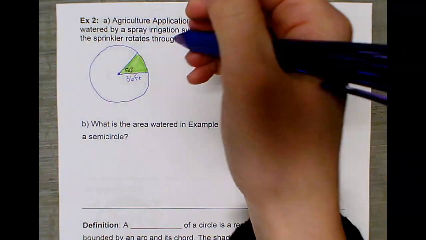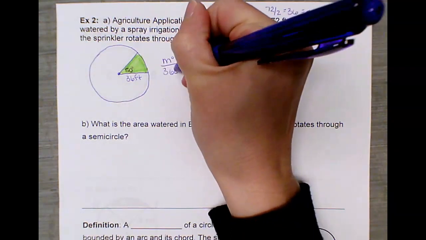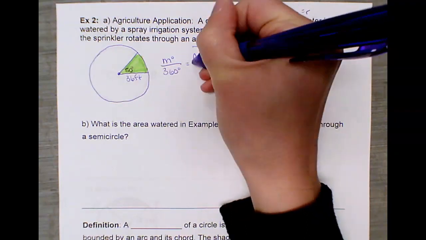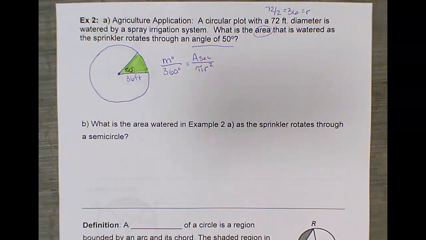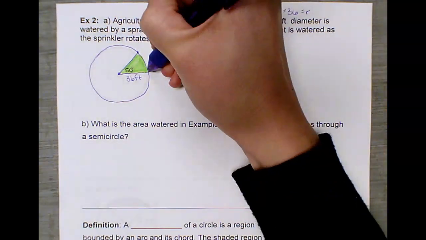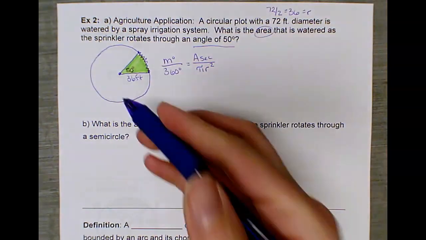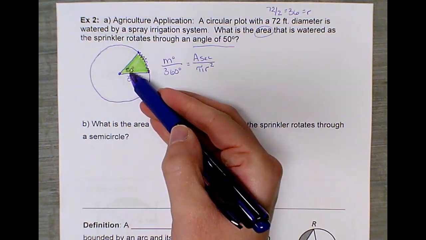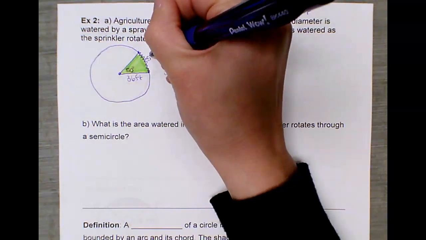So I'm going to set up my proportion that the measure of the intercepted arc out of 360 degrees is equal to the area of the sector out of the total area of the circle. The measure of the arc right here wasn't expressly given to us. However, the measure of the central angle was given to us, and the measure of a central angle is the same as the measure of its intercepted arc.